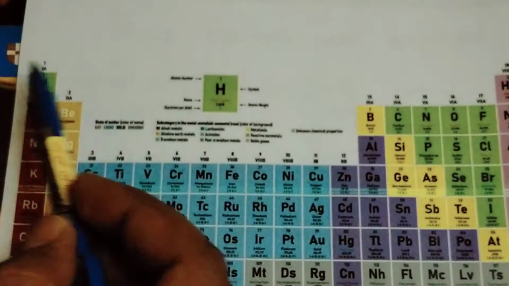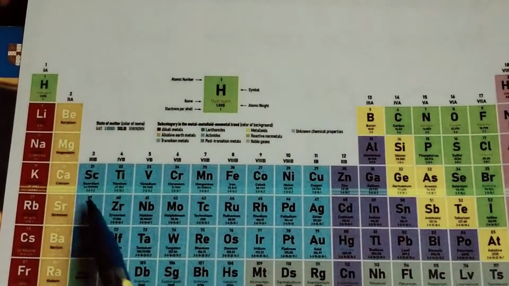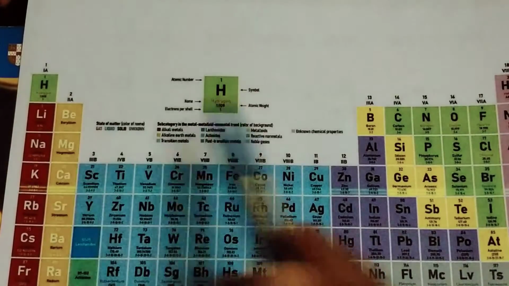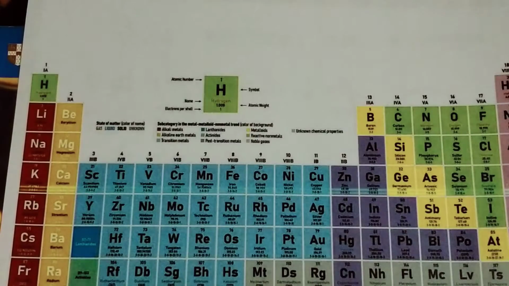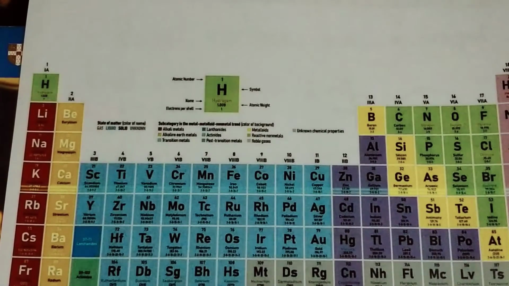The first period, second, third, fourth, fifth, sixth. So first group, second, third, fourth, fifth, sixth, seven and eight. What is the role of the period in the electrons and what is the role of groups? You will see it now.